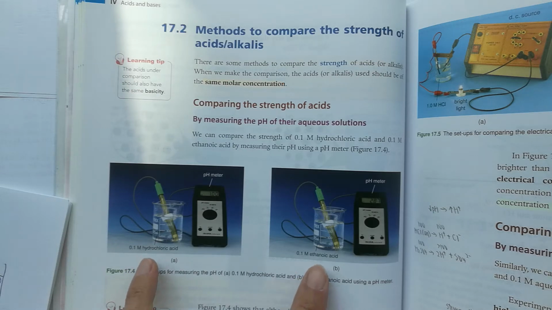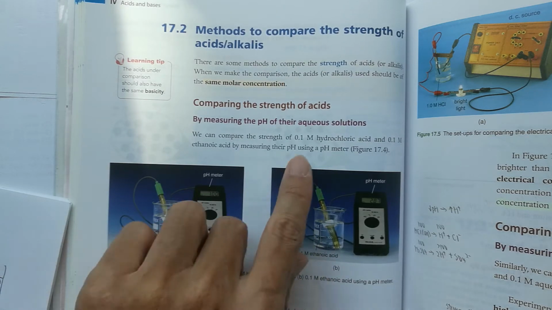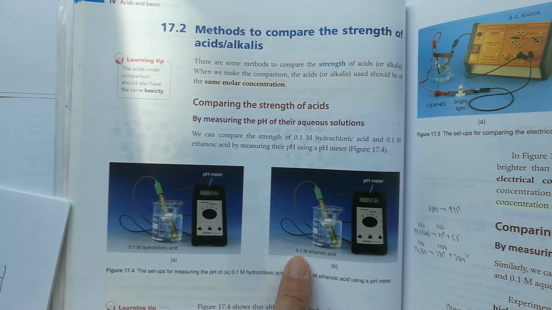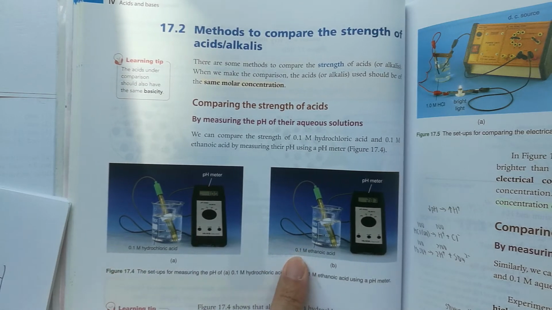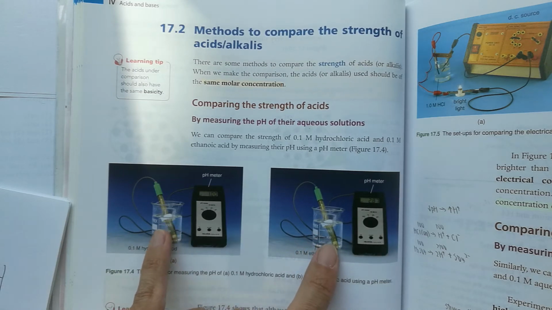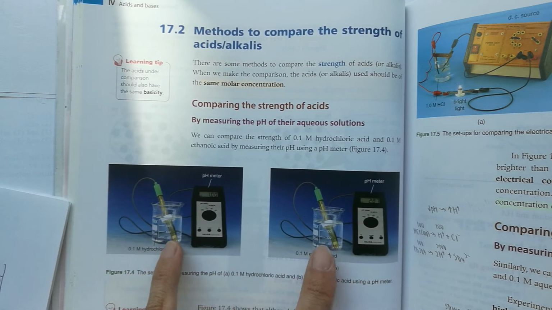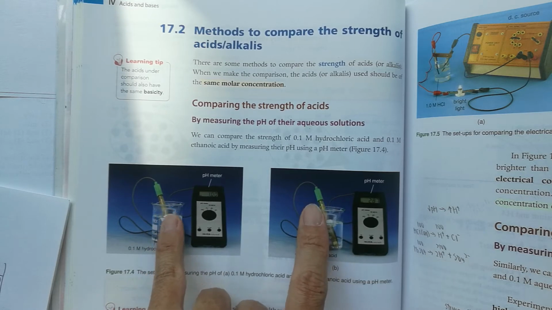So we have the HCl and phenolic acid, but they have the same concentration, 0.1 M, and the same temperature. The volume of the two acids is not a main factor. It is not so important. And then we look at the result of the two acids' pH.